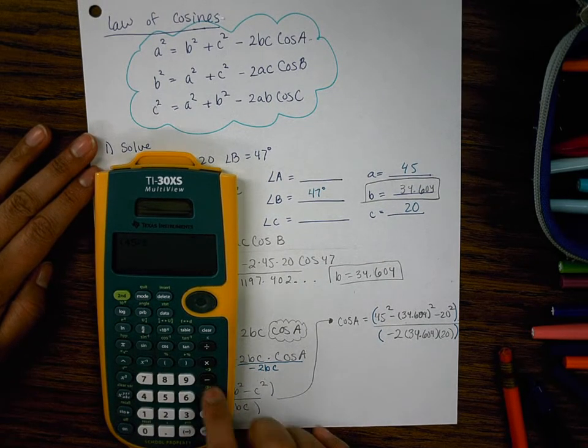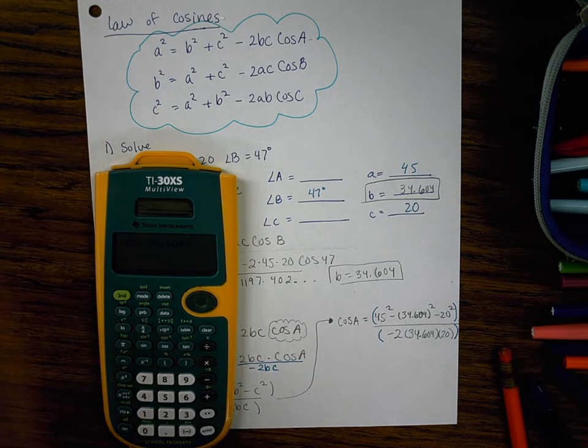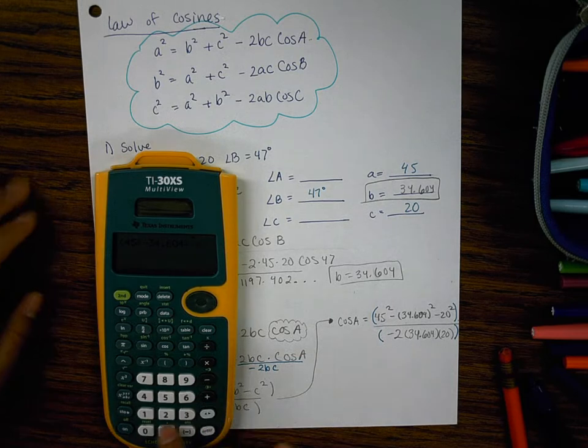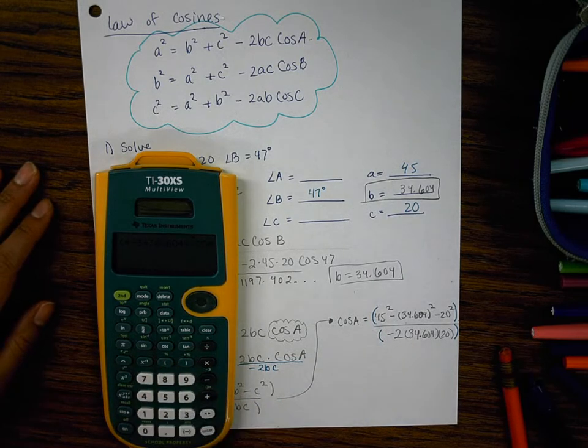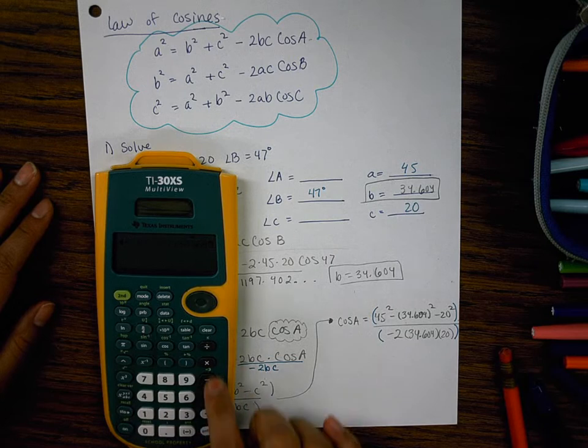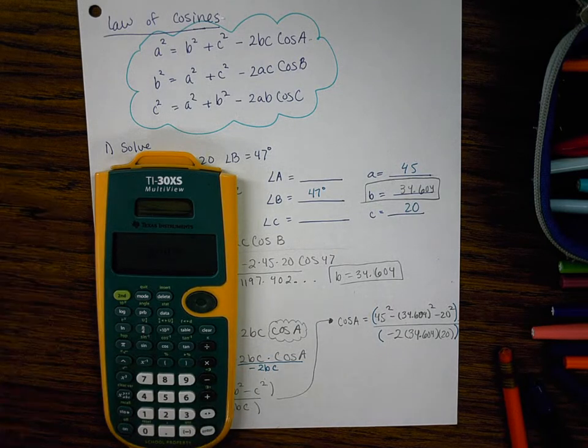Parentheses 45 squared, take away 34.604 squared, take away 20 squared, close parentheses, divide negative 2 times 34.604 times 20.